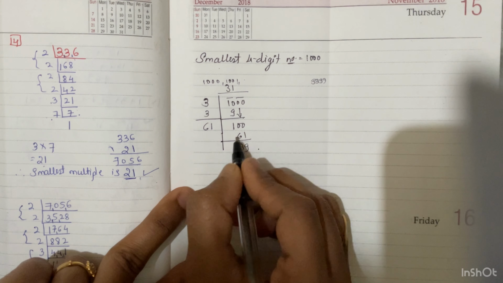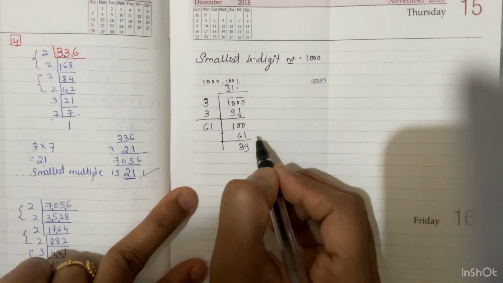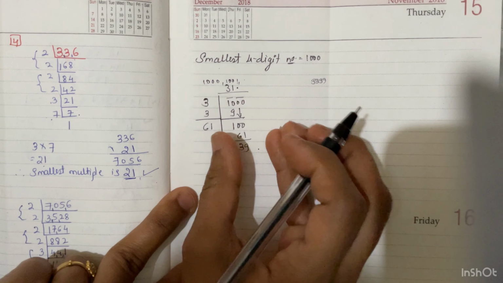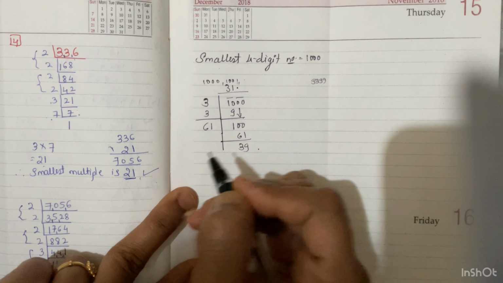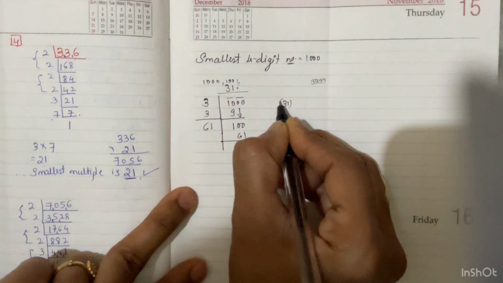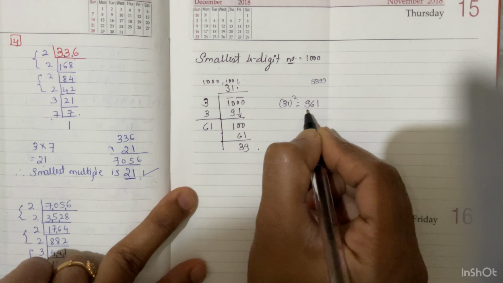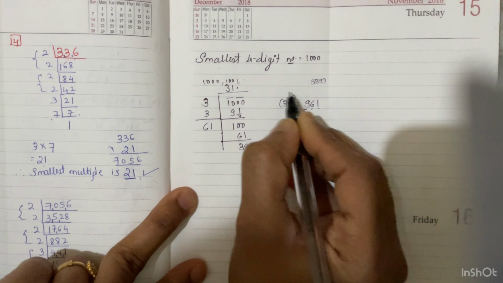Here we got a remainder, and even if you take the decimal and add zeros, it will keep on going. You're not going to get a perfect square root for 1000. Now just see here, 31 square, the answer is 961, which is a 3-digit number. So we can't use this.